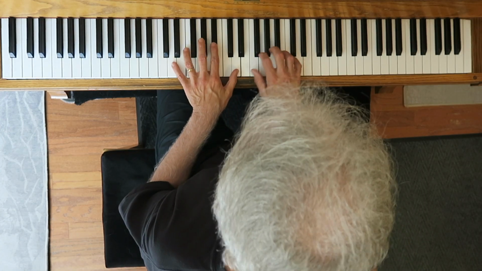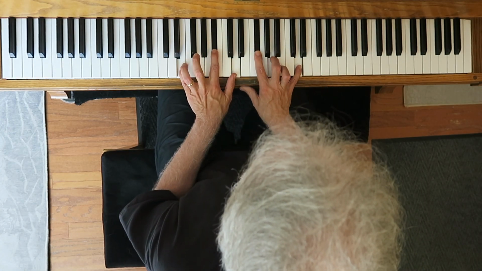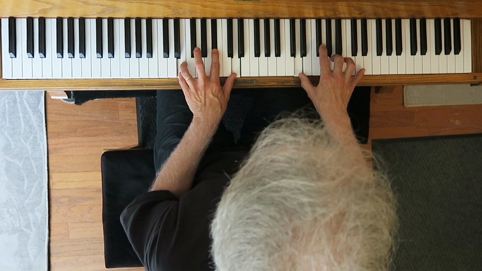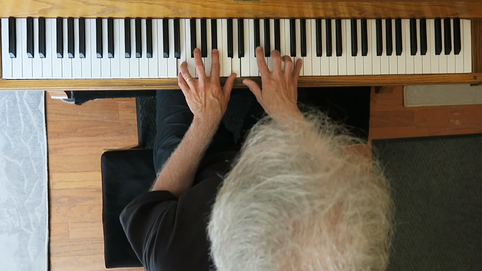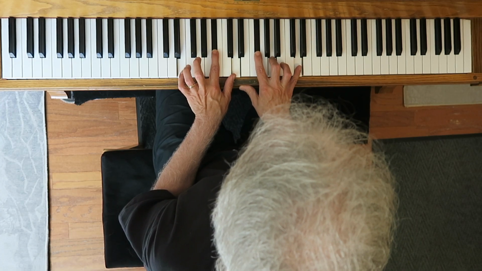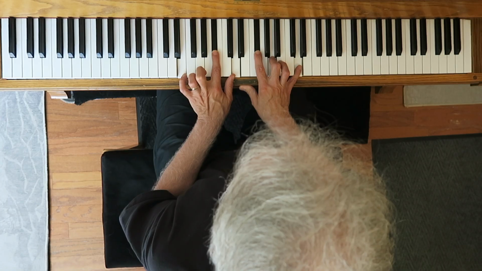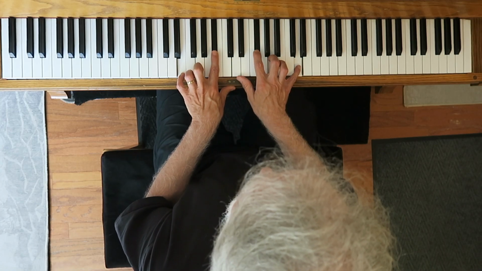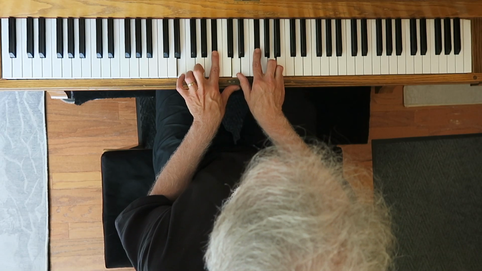So back to the C7. It's a D triad. We can play it this way. And notice we have 3rd and 7 here, and then there's no doubling at all. Yay, what a concept. We didn't double a thing.